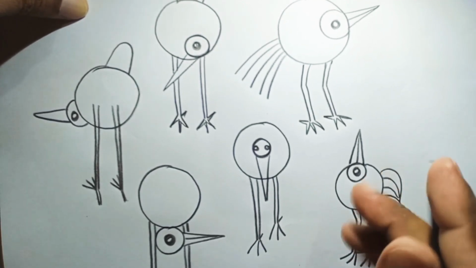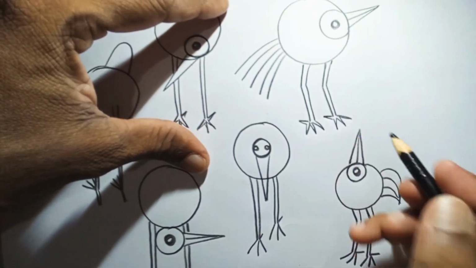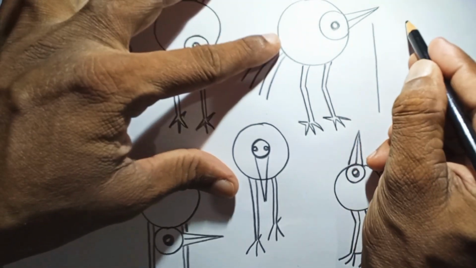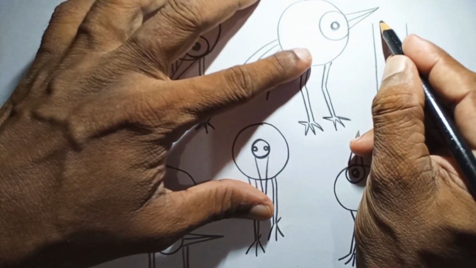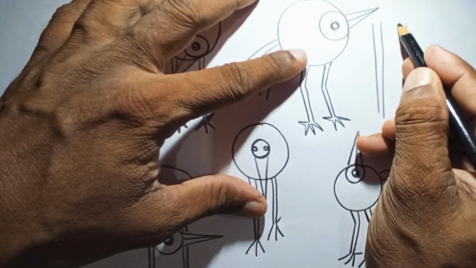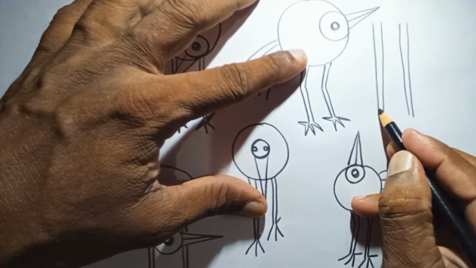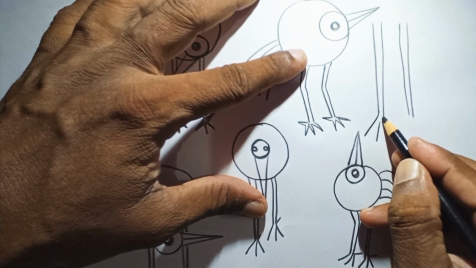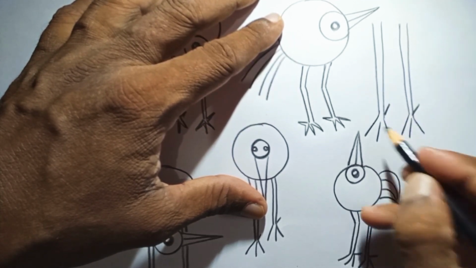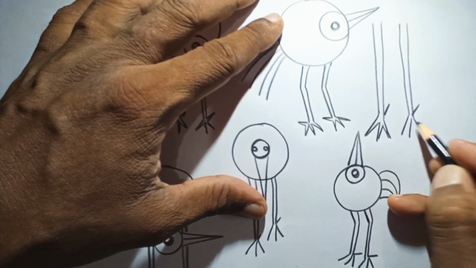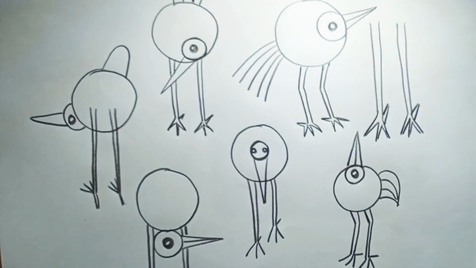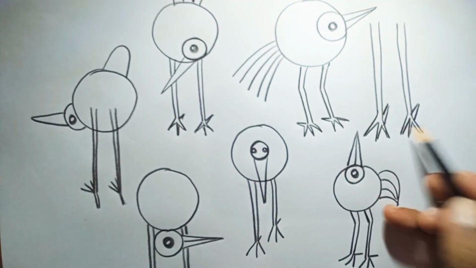Just watch how to draw these legs. Okay, legs only I am teaching. Now you can add a long line here. Okay, thick and thin here. Why? Starting the leg thick, finishing thin. Now 1 2 3. 1 2 3, behind one, behind one. Now you can add here. This is a leg.